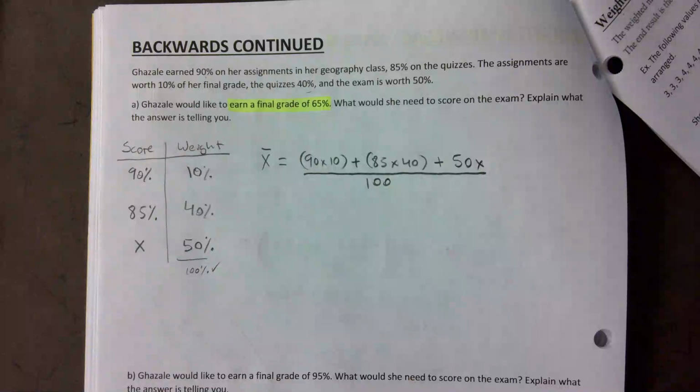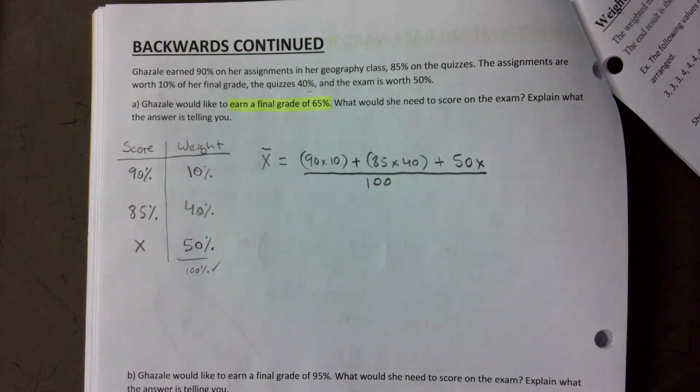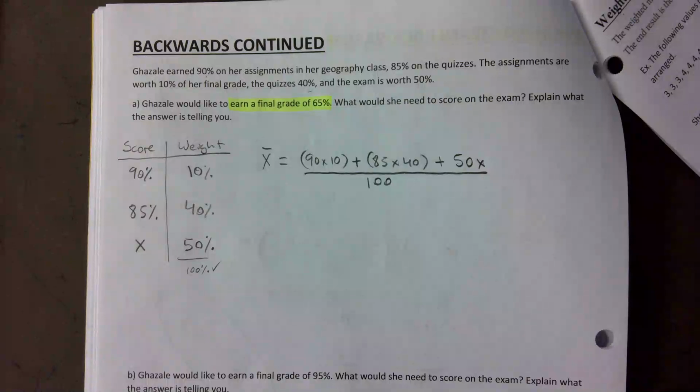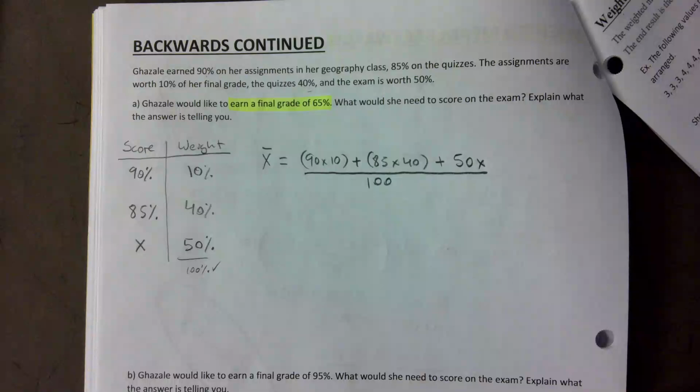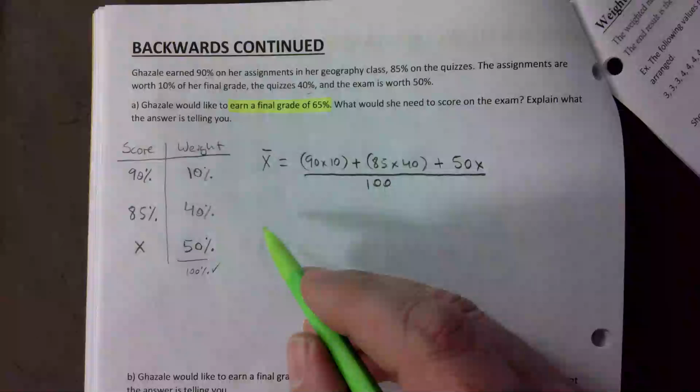And I don't know if you've noticed, Mr. Dirksen, why aren't you converting your percentages to decimals? I don't know if you've noticed it with all these questions. If you do it the way I'm doing it, you don't need to worry about it in this unit. Just use the numbers as they are, and you'll be fine. Okay?